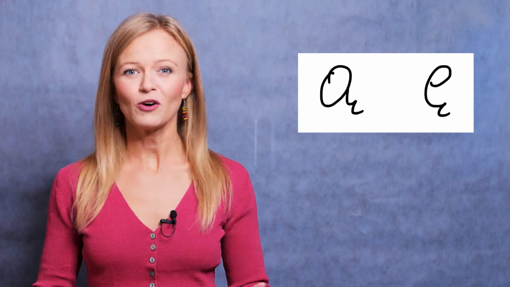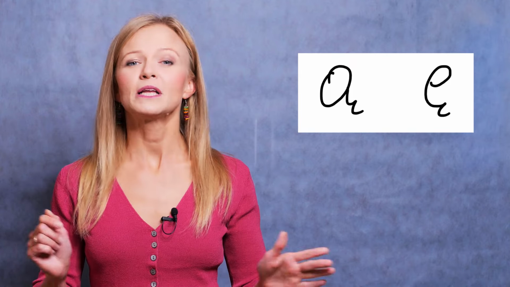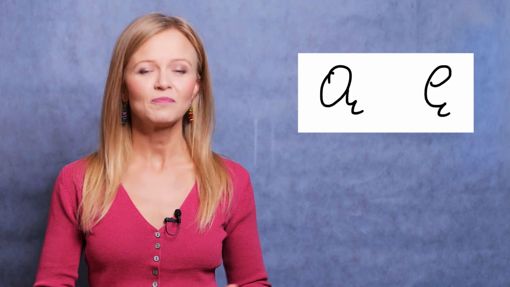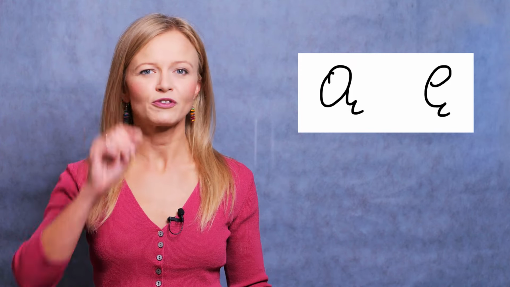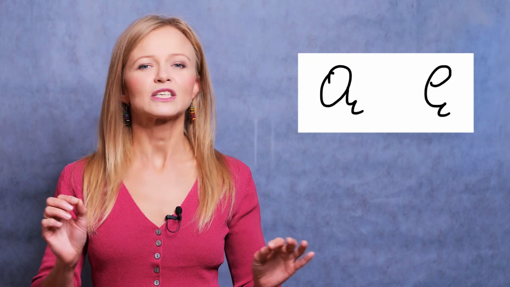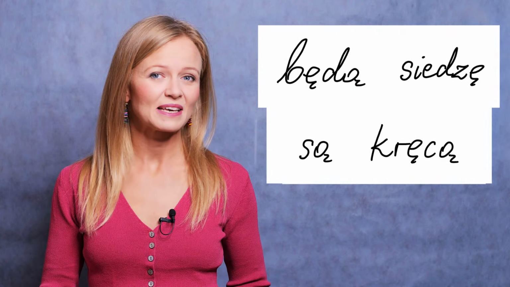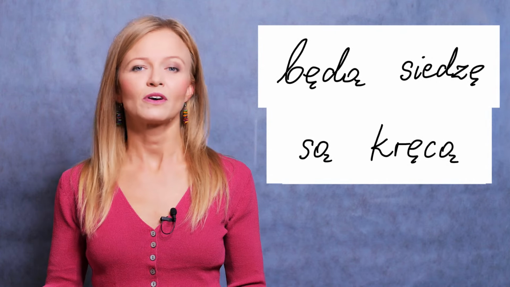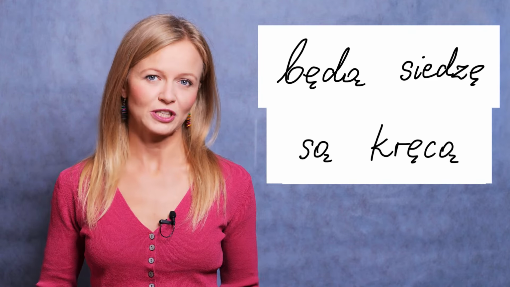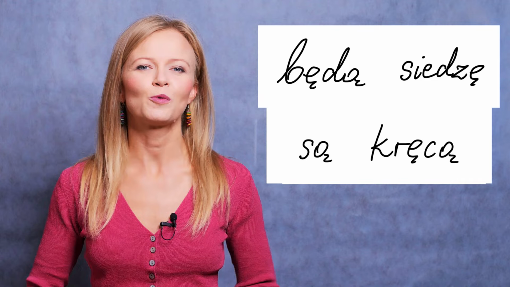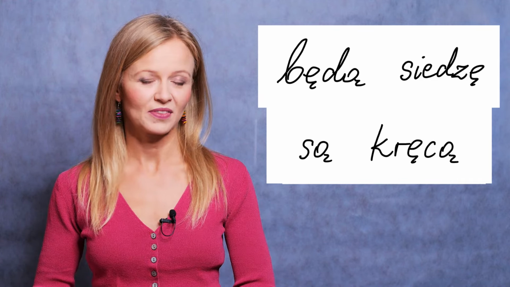So this ogonek should be just a small hook below the letter A or E. Just write it with one stroke of your hand and add a small hook below the letter. Here you can see some examples of words with these letters in different positions. So this is how we handwrite the letters ą and ę.